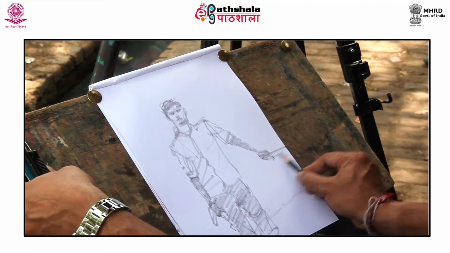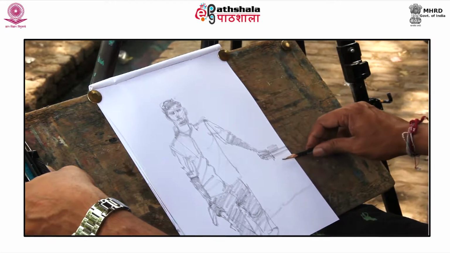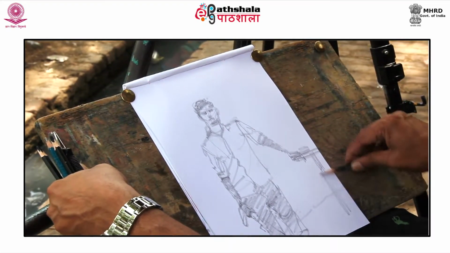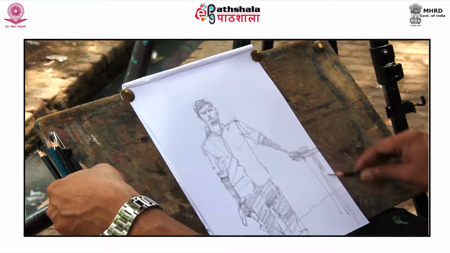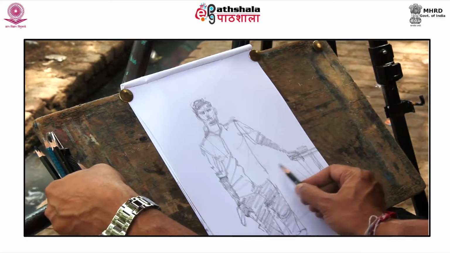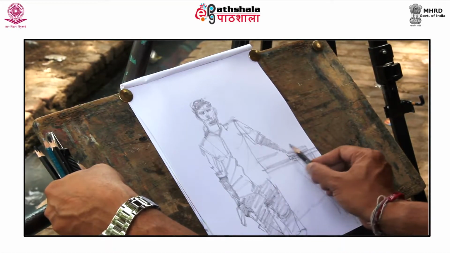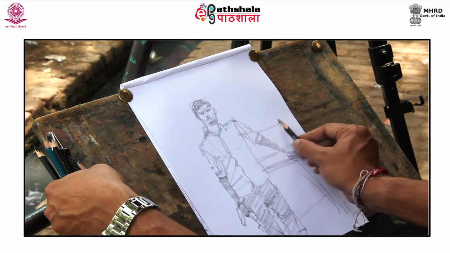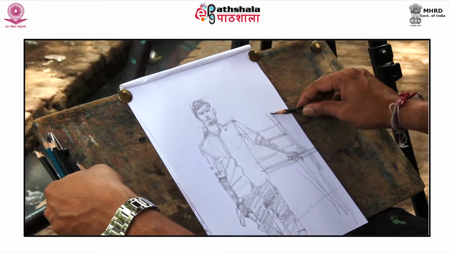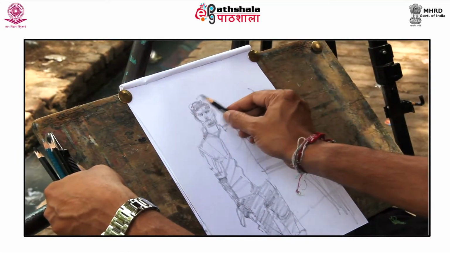Time to draw the line and dimensions of the rickshaw to support the extended arm. Look at the placement of the vertical and horizontal lines of the structure in comparison to the body of the model. The right stroke at the right place will bring out the best composition. Automatically, an illusion of distance between the model and rickshaw will crop up.